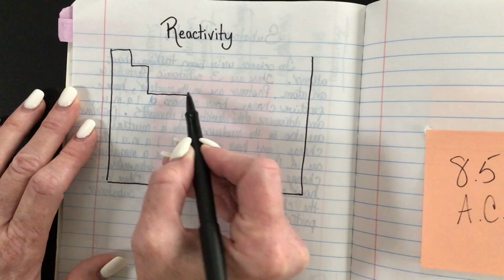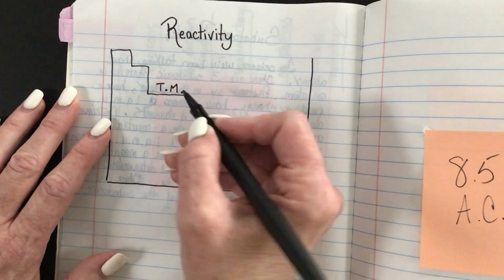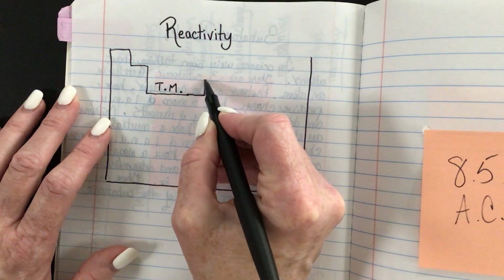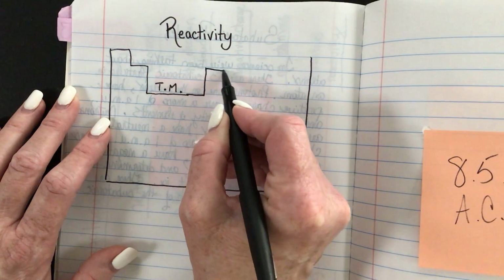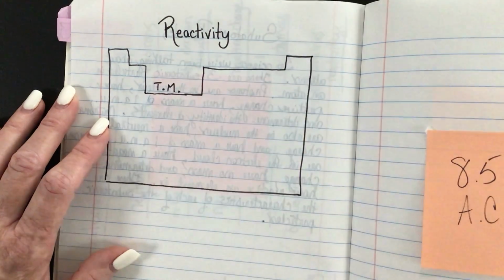And we're going to make these transition metals. We're going to make them way shorter than normal so we can address groups 13 through 18.